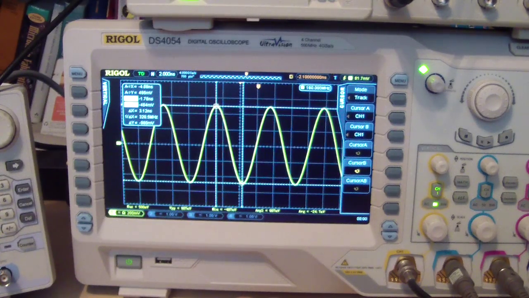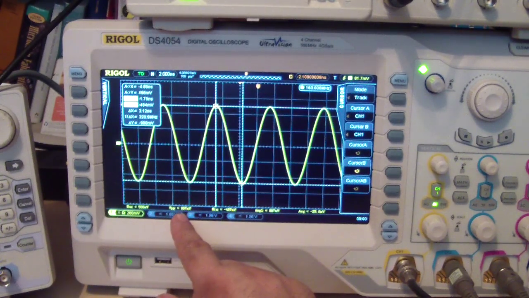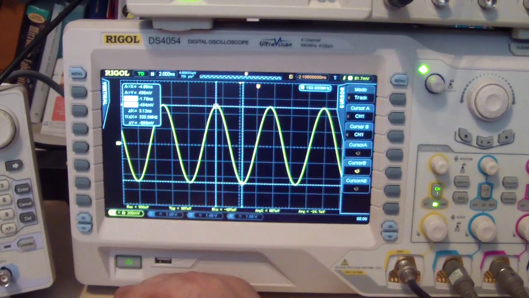Which is close to what the actual measurement display says, 987, 982 millivolts, so they're pretty close.